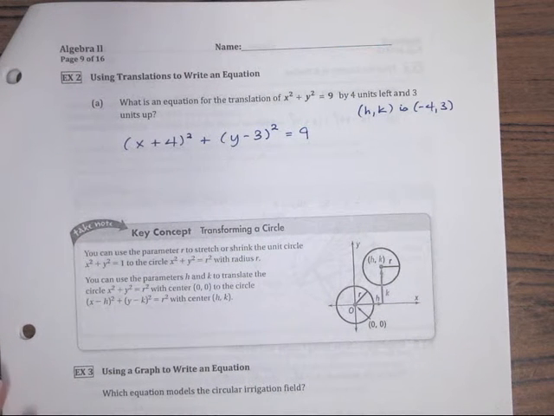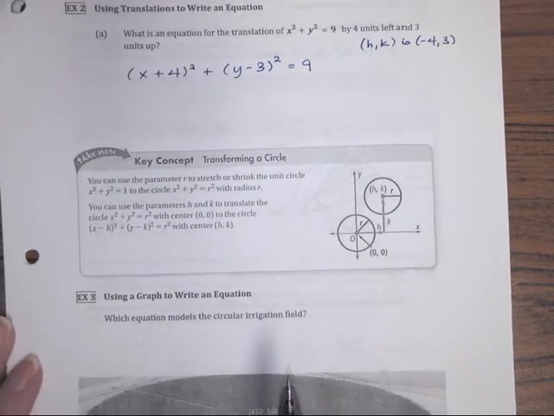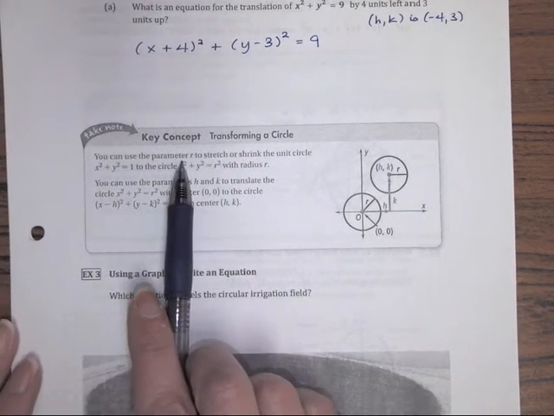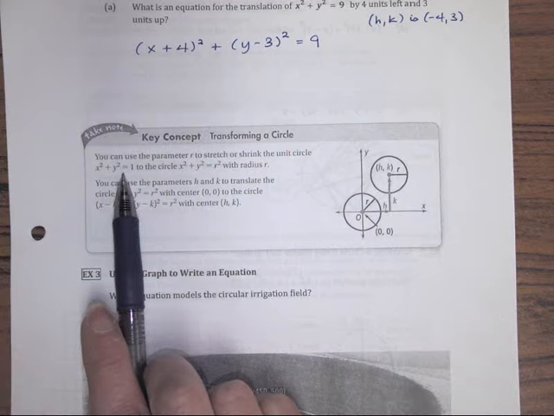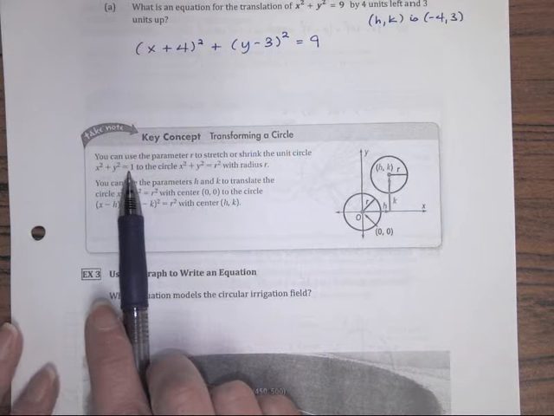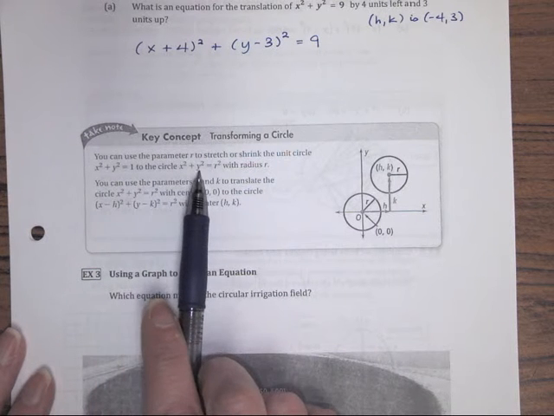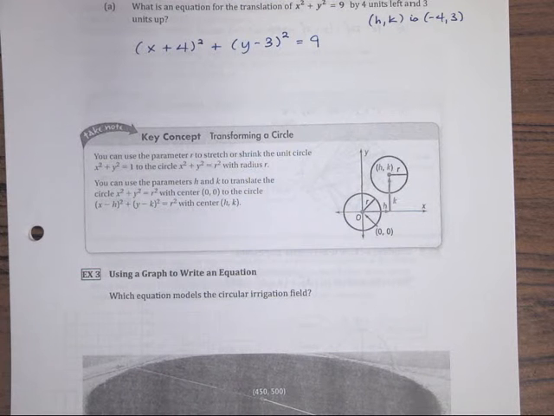Okay, transforming a circle. You can use the parameter r to stretch or shrink the unit circle. So x squared plus y squared equals 1. That's the unit circle because it has a radius of 1, right? Makes sense? And its center is (0, 0). To the circle x squared plus y squared equals r squared with the radius of r. So remember how we had shrinking and stretching? That all happens through r. All right? We don't stretch this way into an ellipse. The circle just either gets bigger or smaller, and that's all impacted through r. All right?